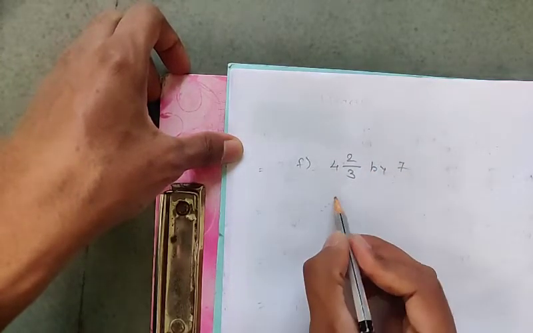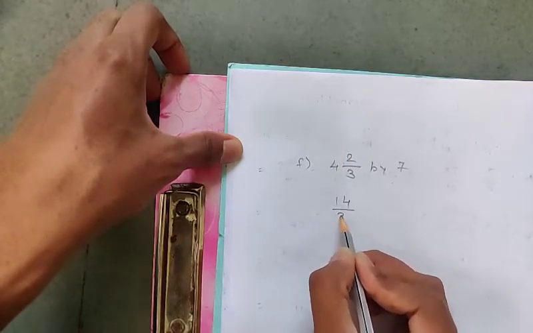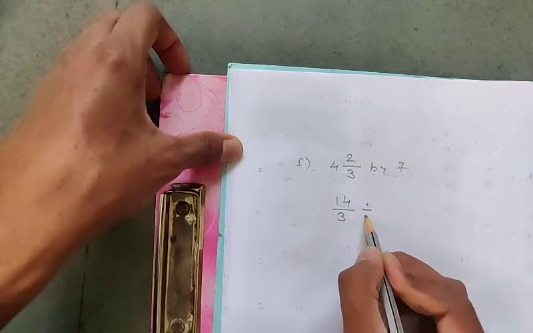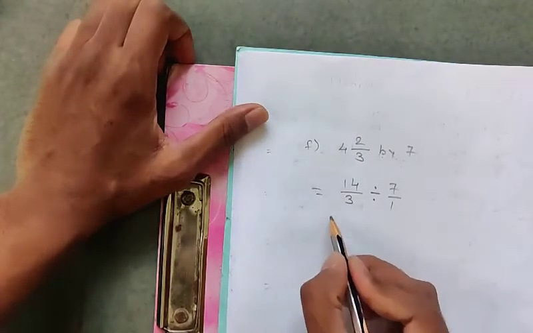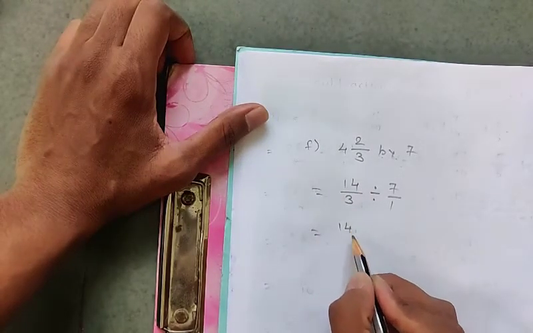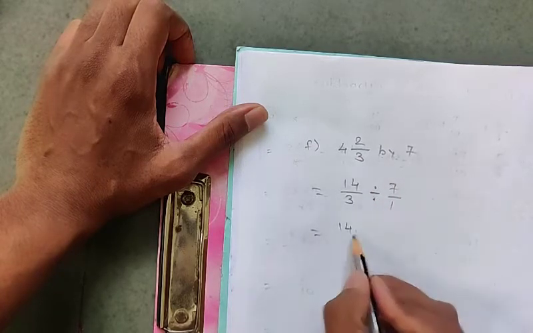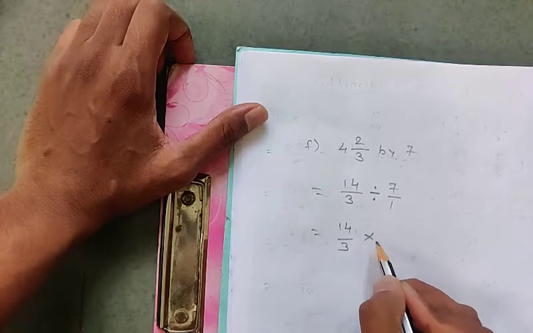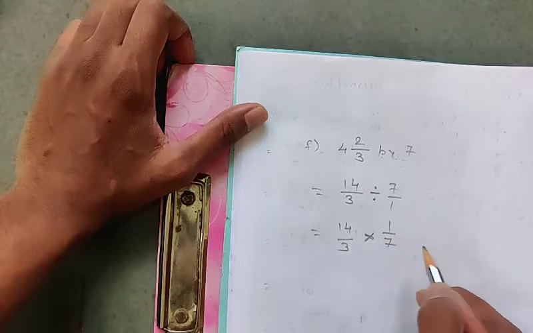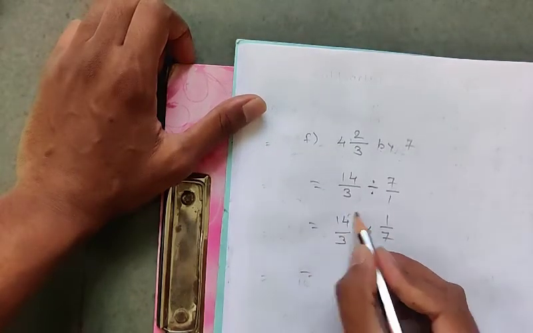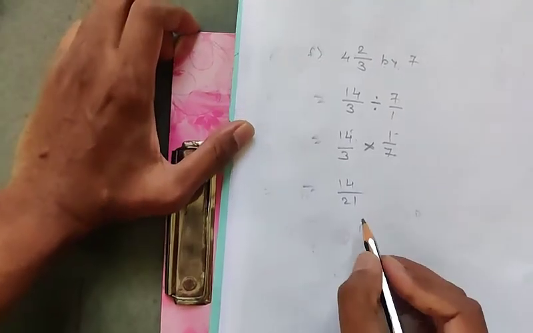So how? First you have to convert this one. 4 3s are 12 plus 2, 14 upon 3 divided by 7. 7 means nothing is there, means 1 is there, is equal to sign. Then for next only one step you have to do extra. Instead of division you have to do the multiplication. So sign you just have to change. After changing the sign, next fraction will get converted to its reciprocal. Now look, 14 ones are 14 and 7 3s are 21. 14 upon 21 is our answer.